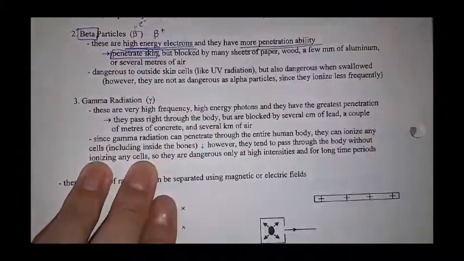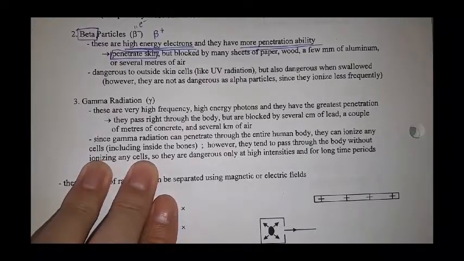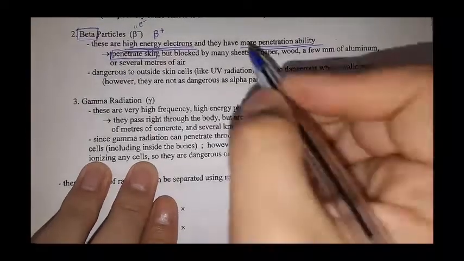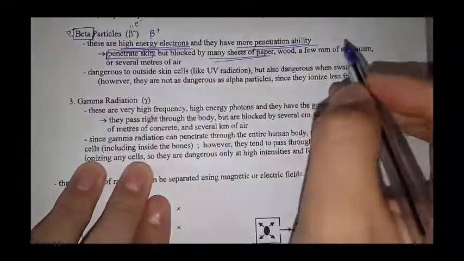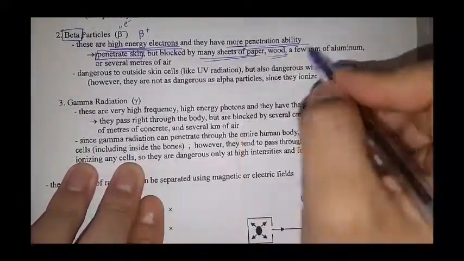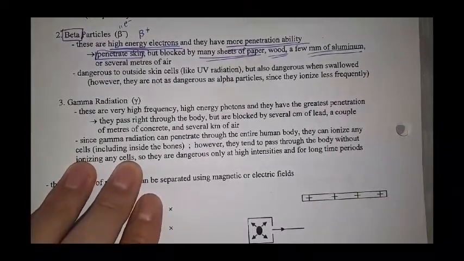This is one of the main reasons why UVB radiation can cause skin cancer, because it can destroy the DNA sequences in your body. It can be blocked by many sheets of paper, by wood, and by a few millimeters of metal such as aluminum. So it's still not as strong. And several meters of air.